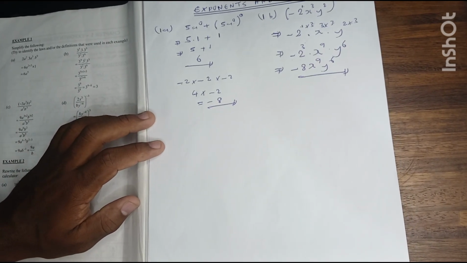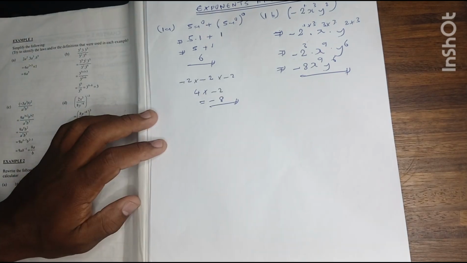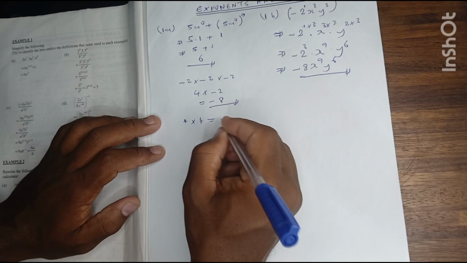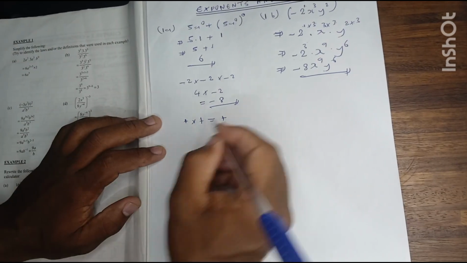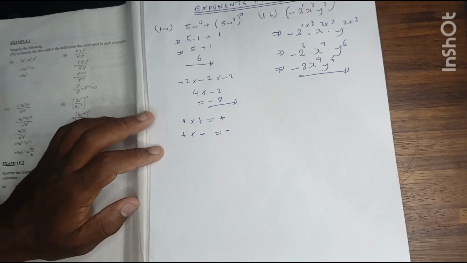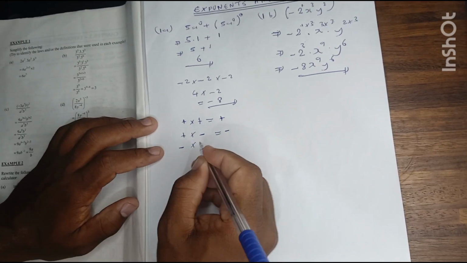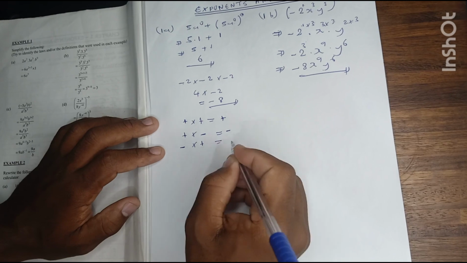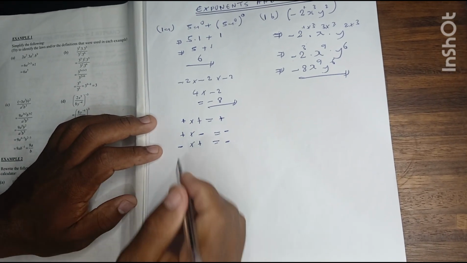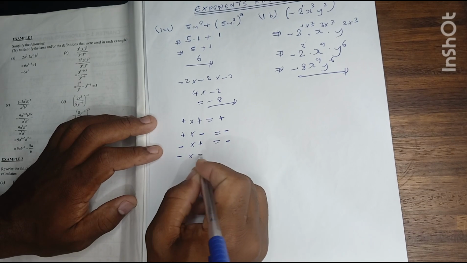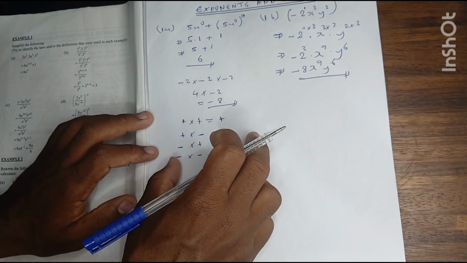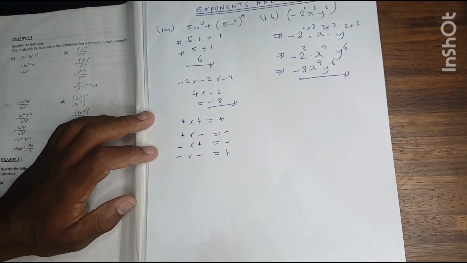So we have signs that we use when we are multiplying like this. A positive times a positive is going to be a positive, then a positive times a negative is going to be a negative, then a negative times a positive is going to be a negative, and a negative multiplied by a negative is going to be a positive. So these are the signs that we are going to apply.